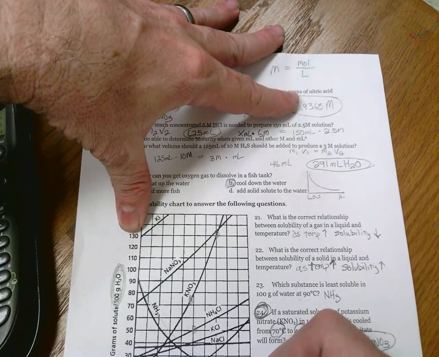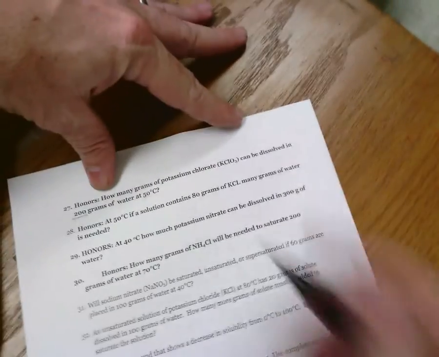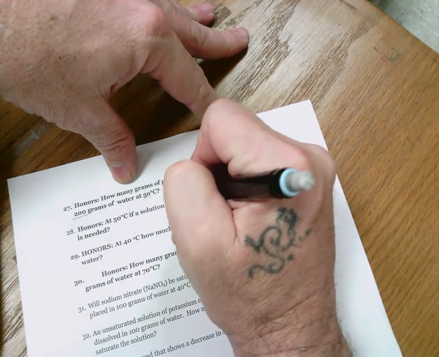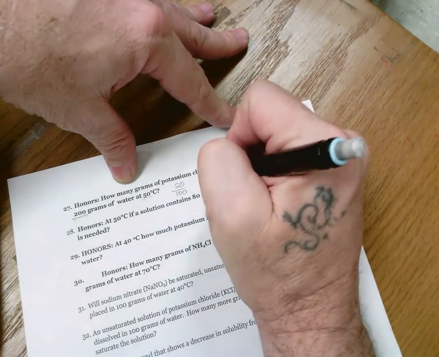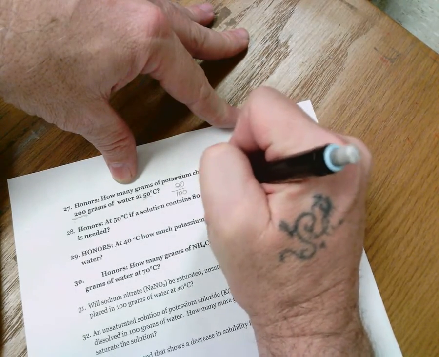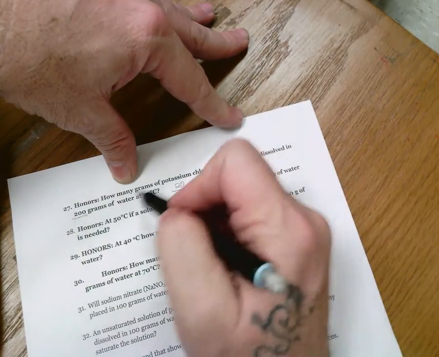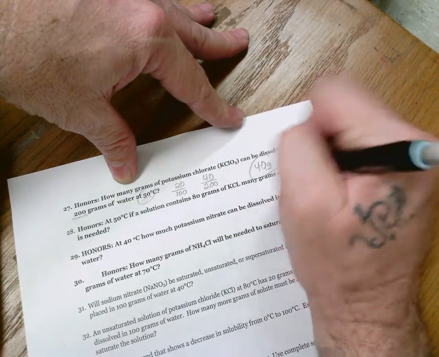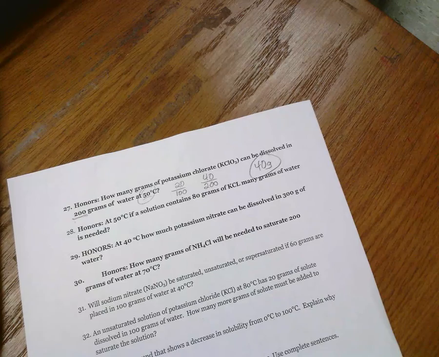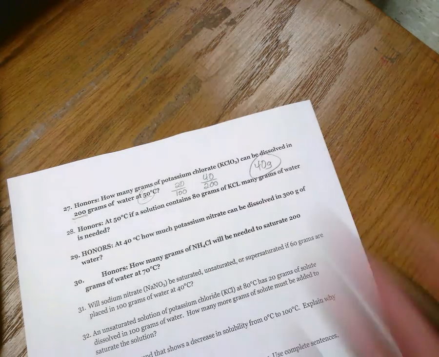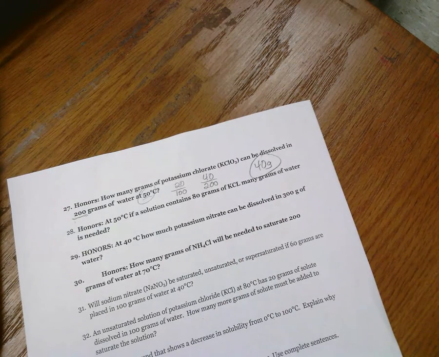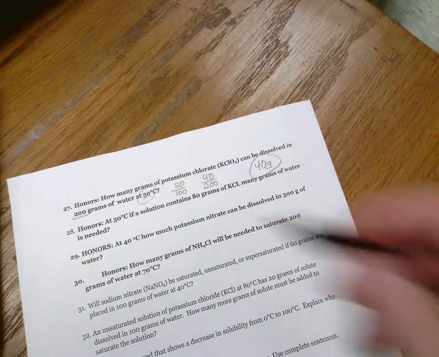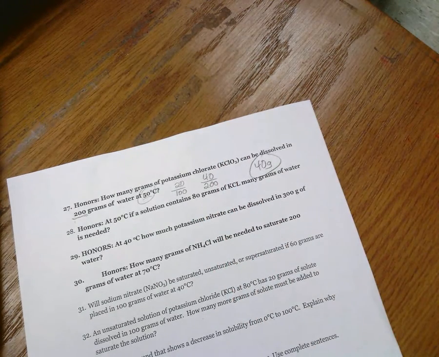KClO3 at 50 degrees is 20 grams. So if 20 grams will go into 100 grams of water, then 40 grams will go into 200 grams of water at that 50 degree temperature. So my answer is 40 grams. You could set up a proportionality for this, but really, this is pretty easy. This is like that 2 out of 10 that I was talking about in class.